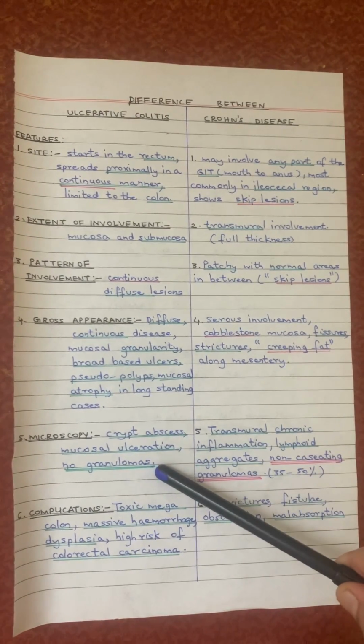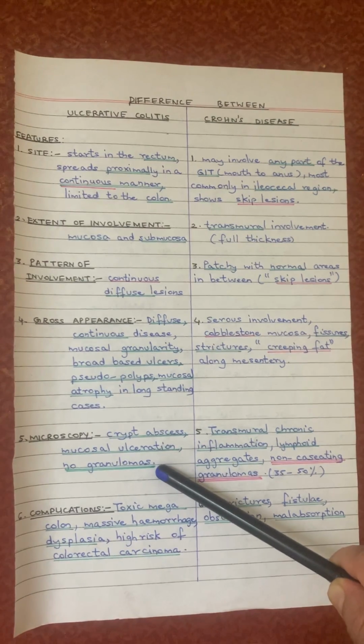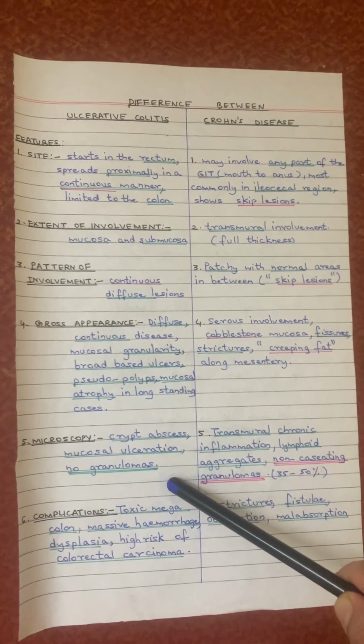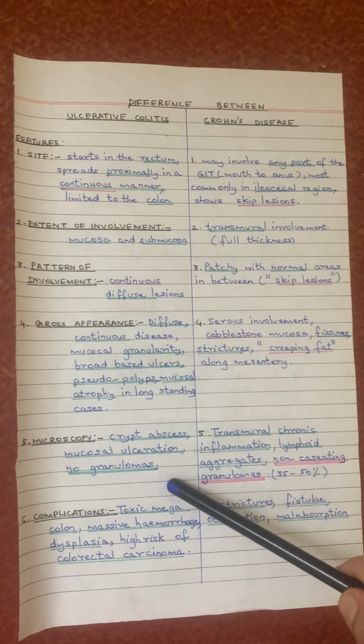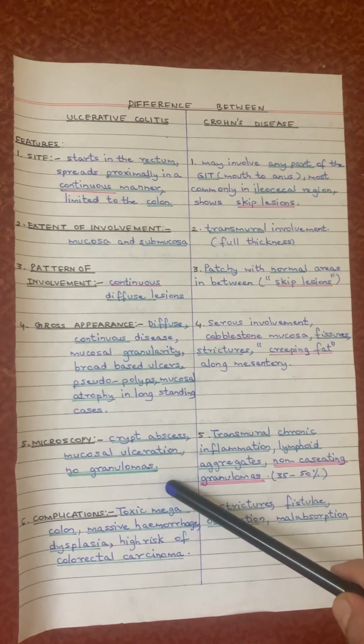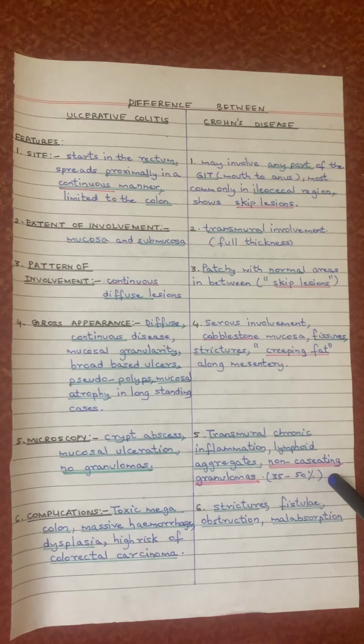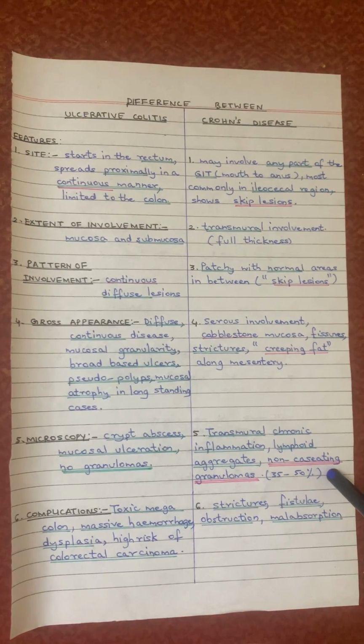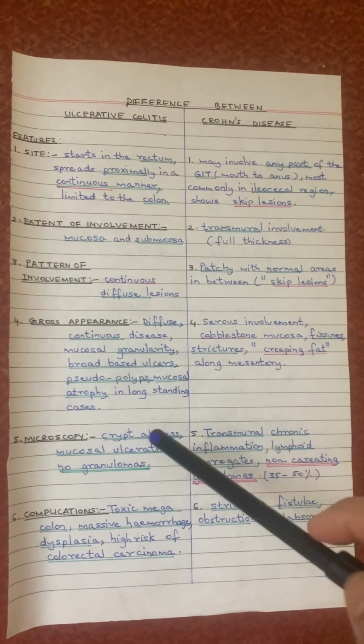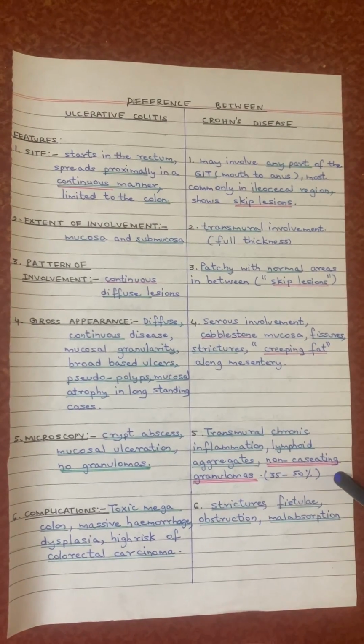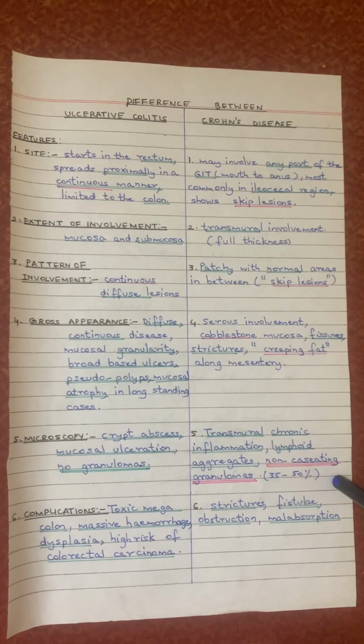Now microscopically, what will you see in case of ulcerative colitis? Here we will see crypt abscesses, mucosal ulcerations, and the most important point, there will be no granulomas. Now in case of Crohn's disease, you will see transmural chronic inflammation, lymphoid aggregates, and the most important point is, in 35 to 50% of cases, there will be non-caseating granulomas. So the basic difference between these two will be no granulomas here, whereas non-caseating granulomas are present in Crohn's disease.